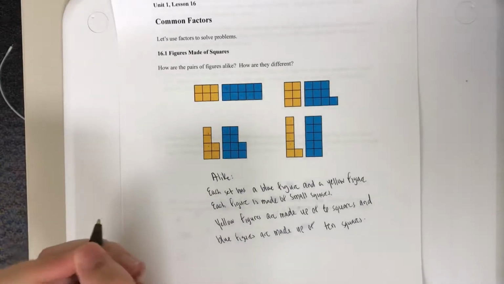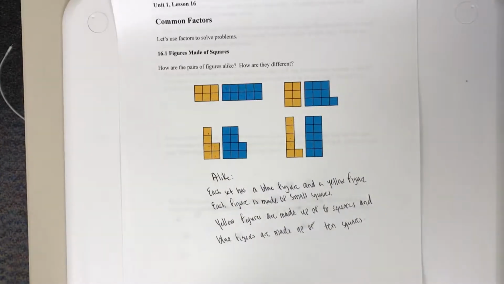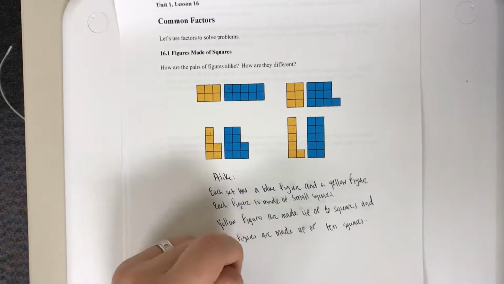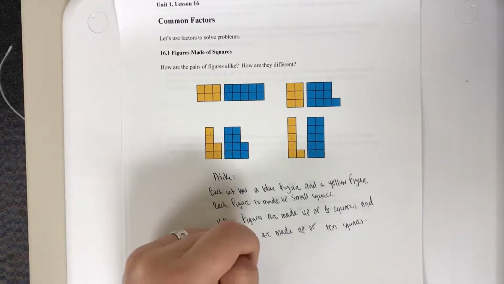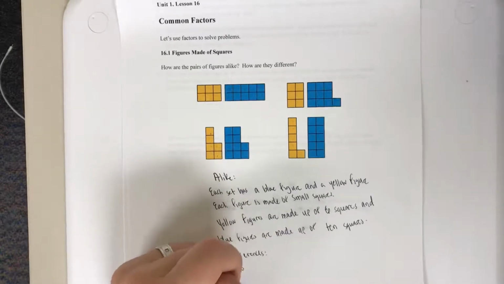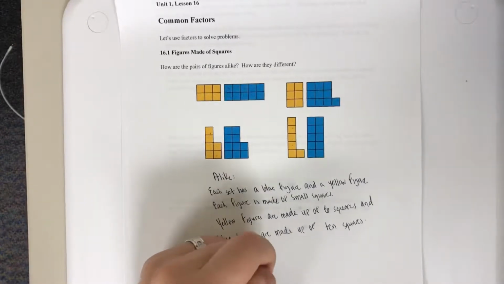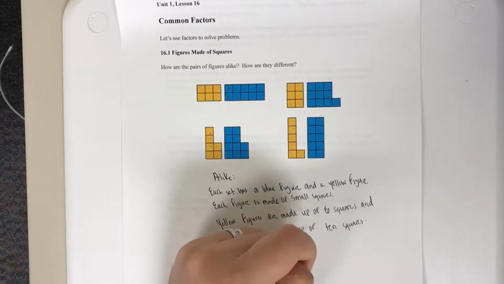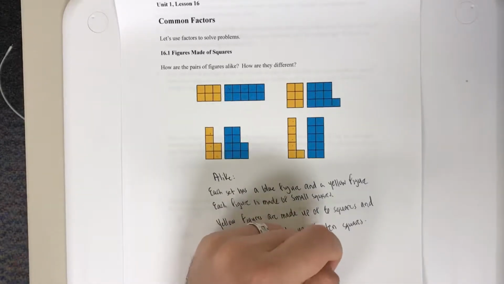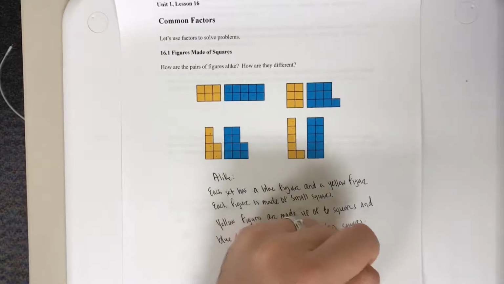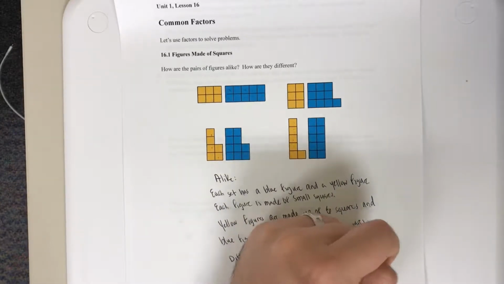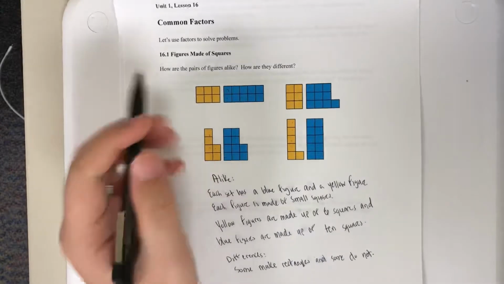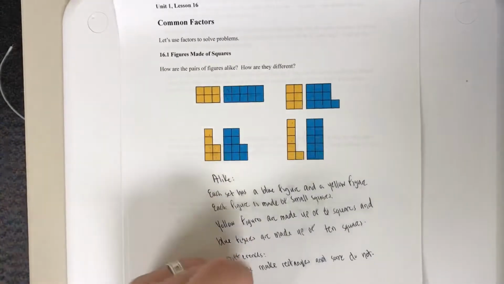How are they different? So differences: some make rectangles and some do not. The first pair, if we're looking here, this is the first pair. The first pair is made up of 2 rectangles.